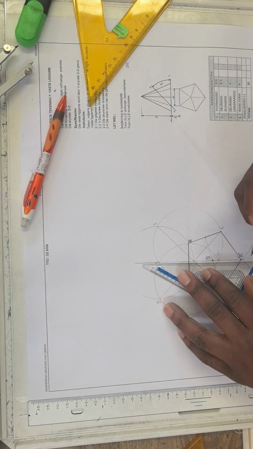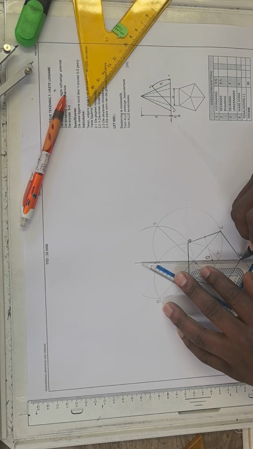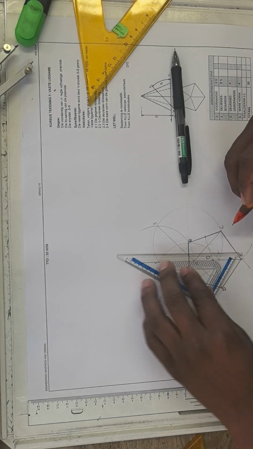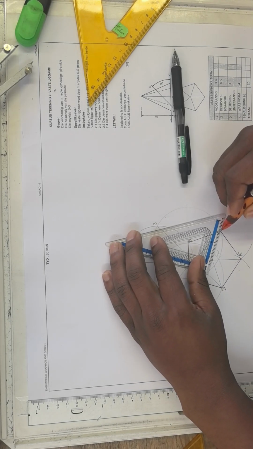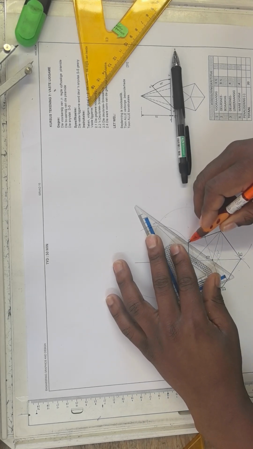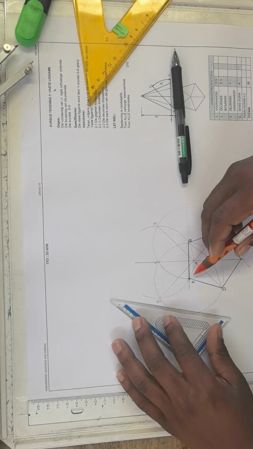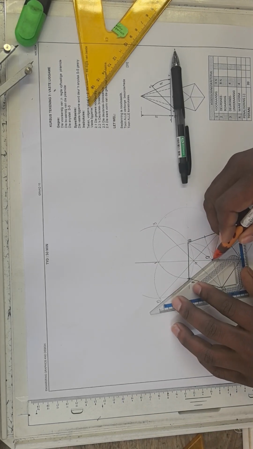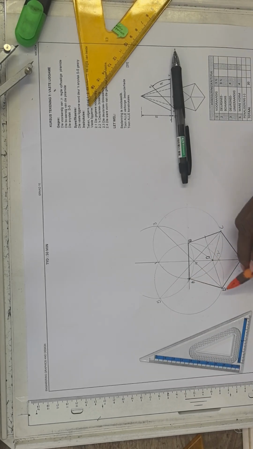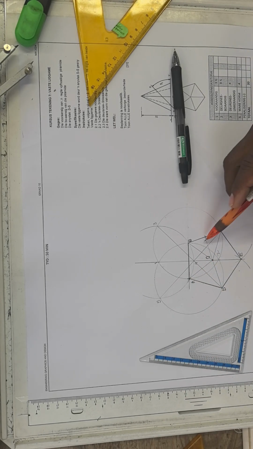So E is a corner, so it's going to go to the apex. C is a corner, so it's going to go to O. B is a corner, goes to O. A is a corner, goes to O. And D is a corner, goes to O. It's already there. We're going to draw this in light construction lines because we still need to section these lines. So our top view is complete.